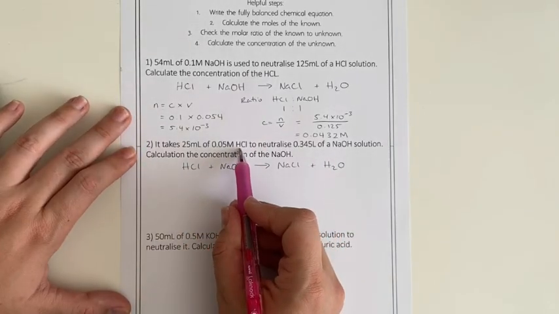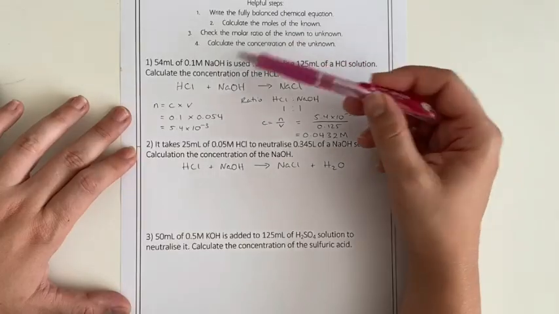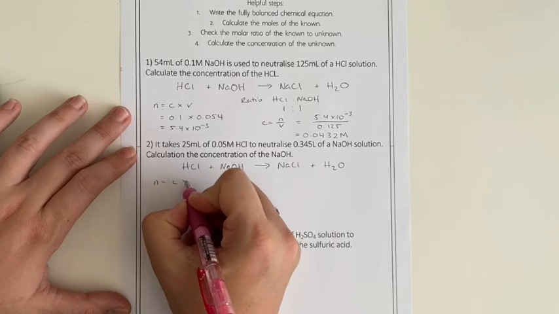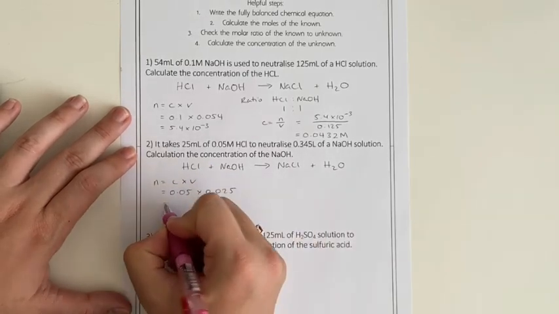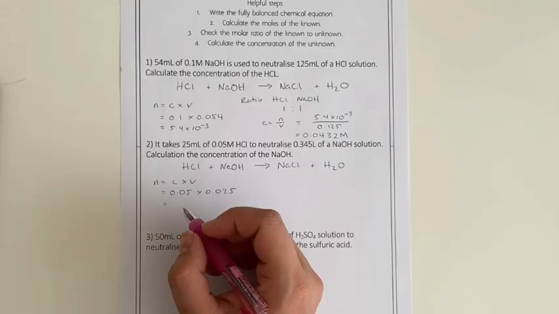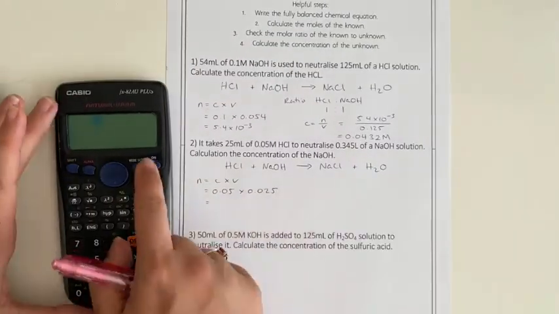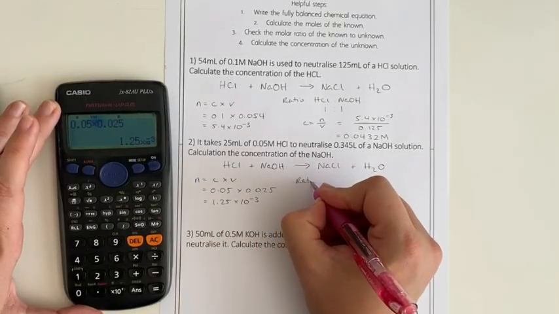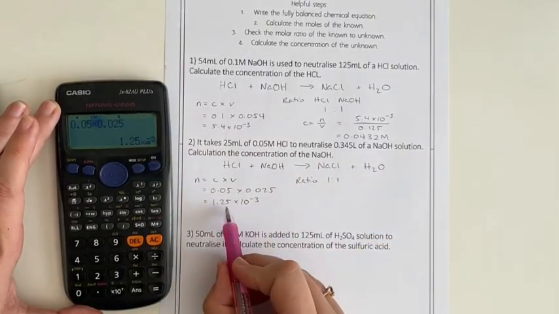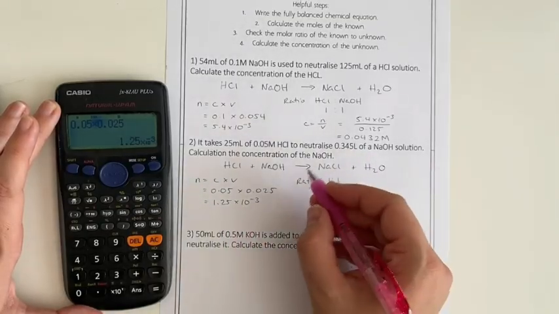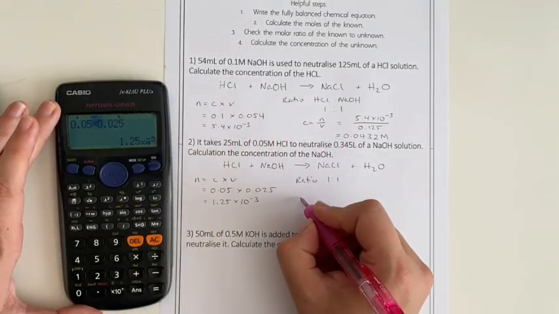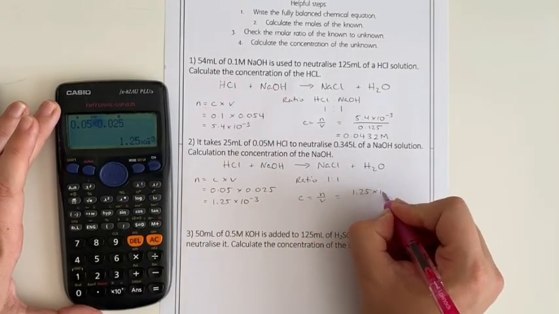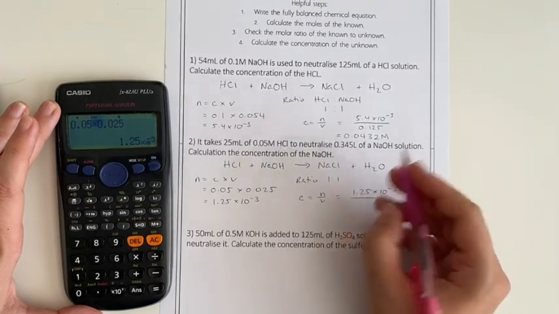In this case, our known is the hydrochloric acid. In the last example, our known was the sodium hydroxide. This time we actually have more information about our hydrochloric acid. Our ratio, like the last one, is a 1-to-1, so this is how many moles of our unknown that we have. And again, we can use this formula here: our concentration equals moles over volume. Our volume's already given to us in liters here.